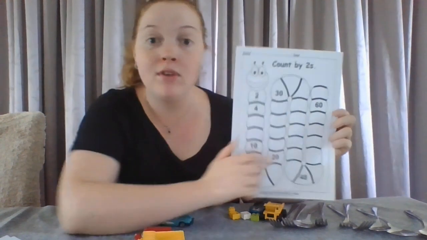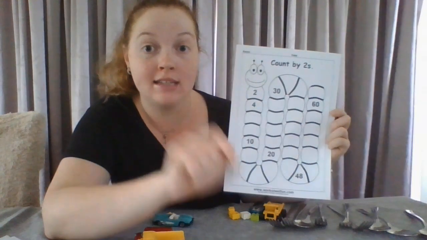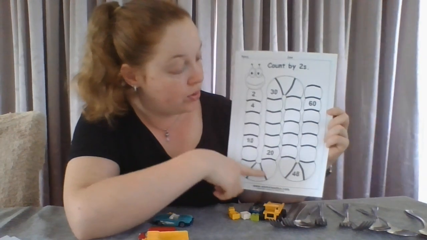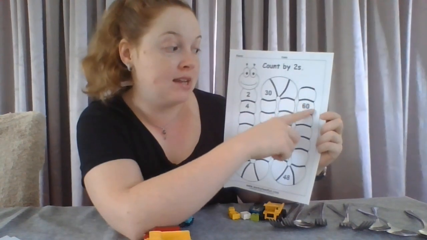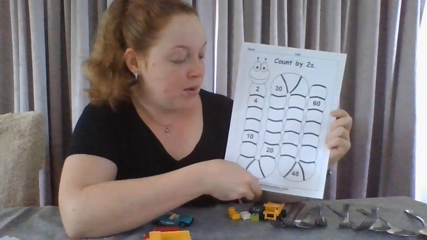Well done. Now, if you can't print this out at home, that's okay. You can just write down on your piece of paper the missing numbers, or you can go from 2 all the way and you can write all the numbers through until the last one, which will be 62. Okay? Great work.